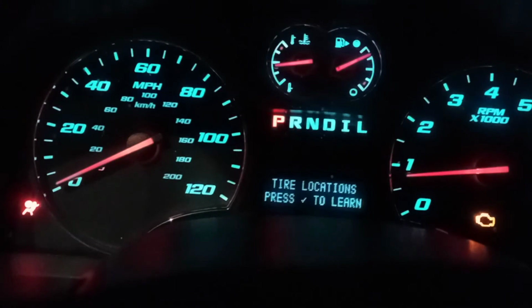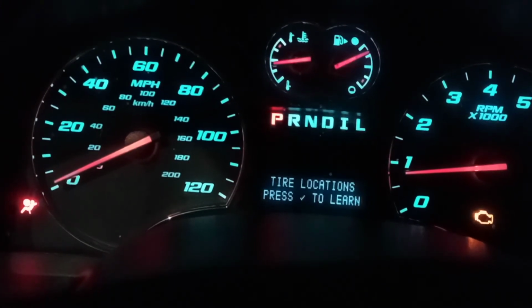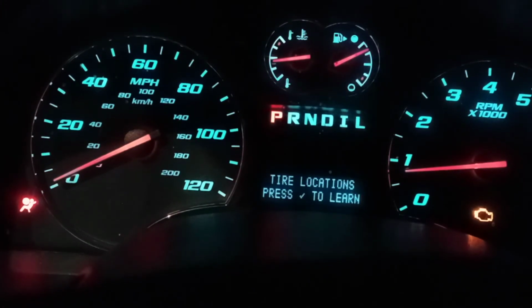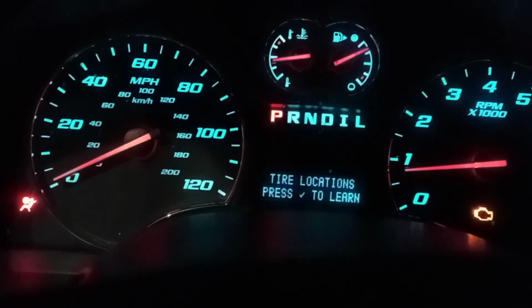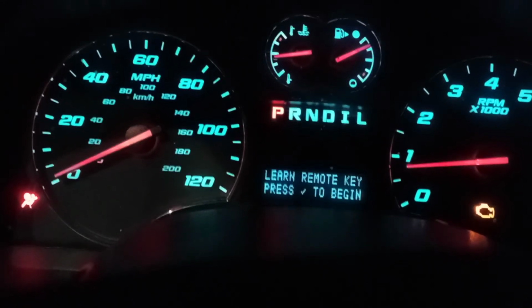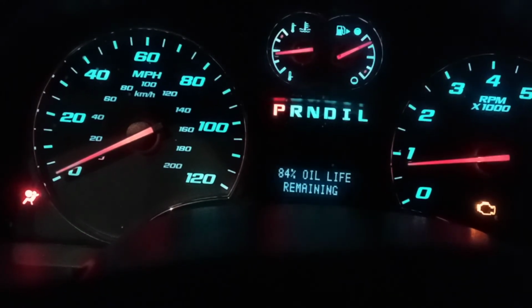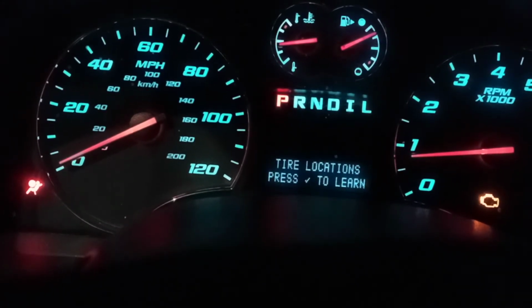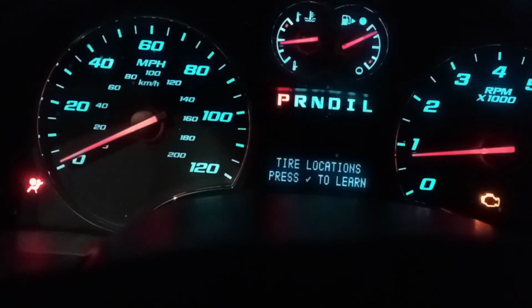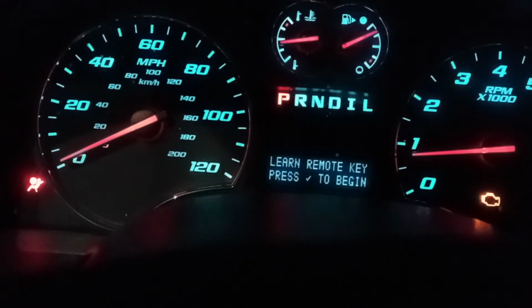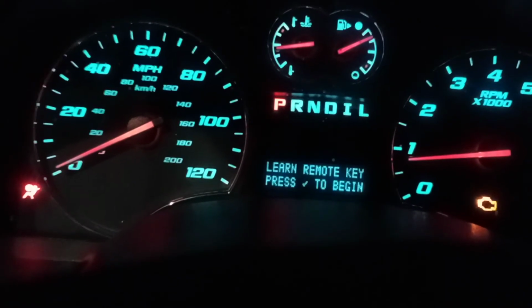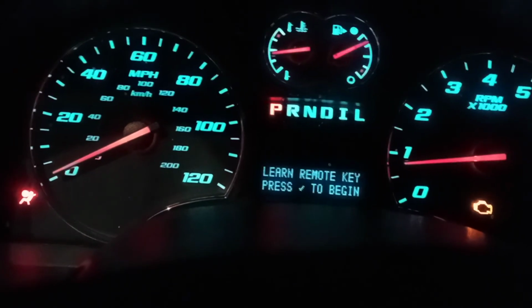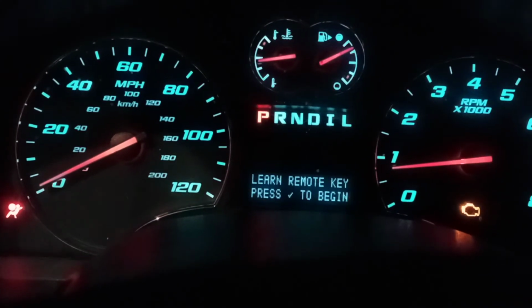But yeah, once again, it's just find the tire locations, press the check mark to learn. Typically, I think because I did it too many times. And then, like I said, it'll beep twice, and after that, you just do it 4 times to show on each tire, and then that's it. And then you'll see the PSI on each tire.